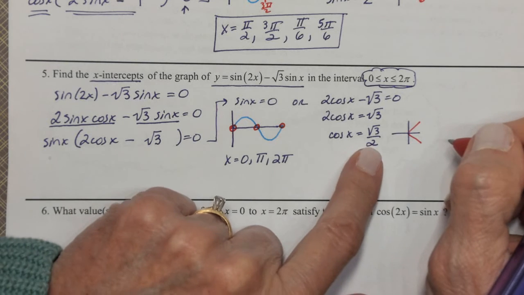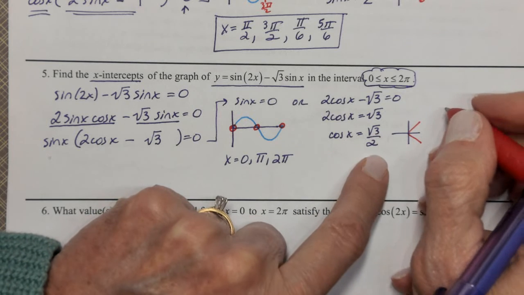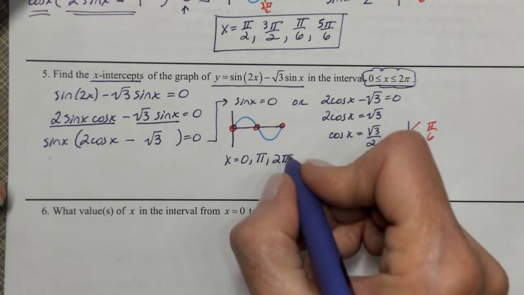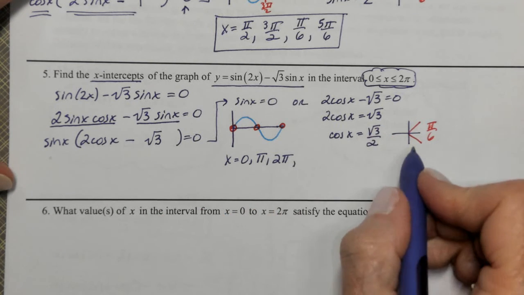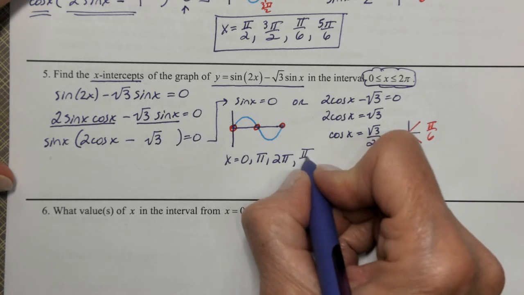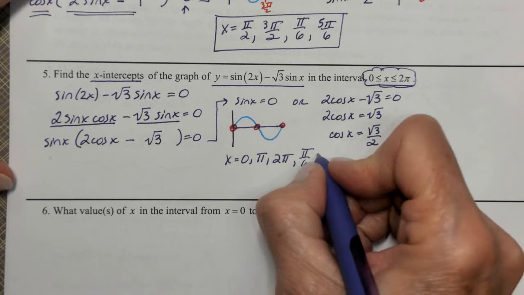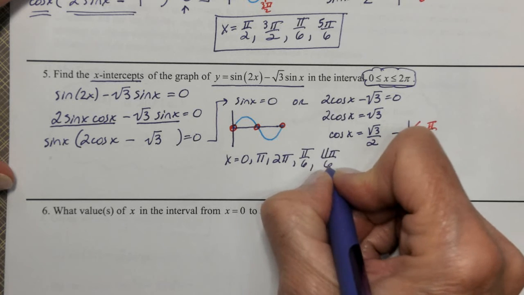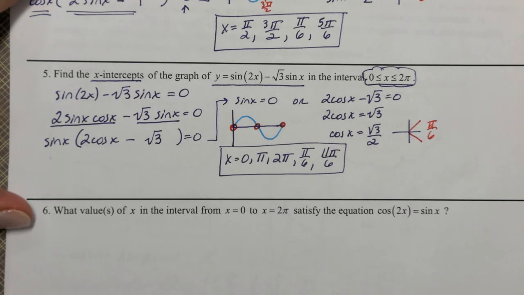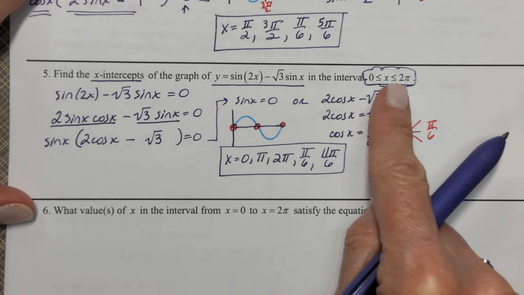And the reference angle, the angle that makes cosine square root 3 over 2, is pi over 6. So I'm going to add to my answers the pi over 6 angle in quadrant 1 and the pi over 6 angle in quadrant 4, 11 pi over 6. So those are all of the solutions, all of the x-intercepts between 0 and 2 pi.